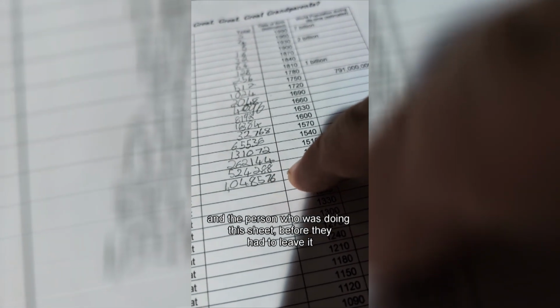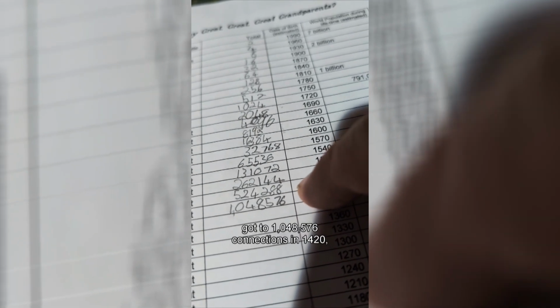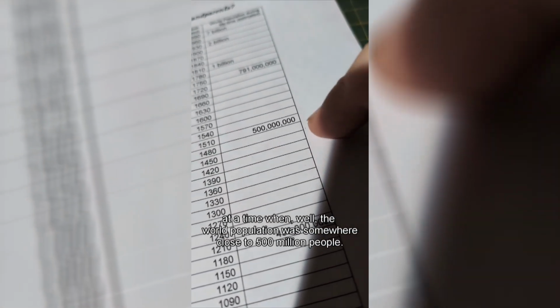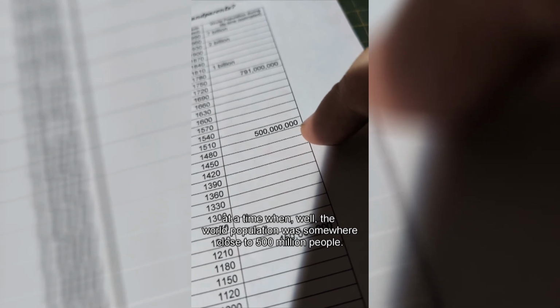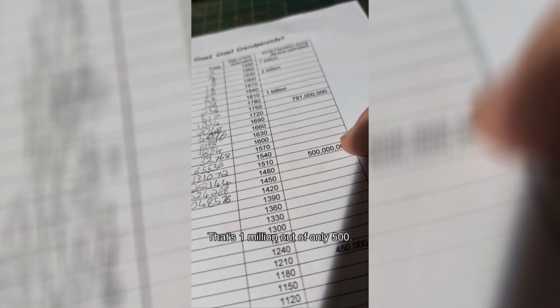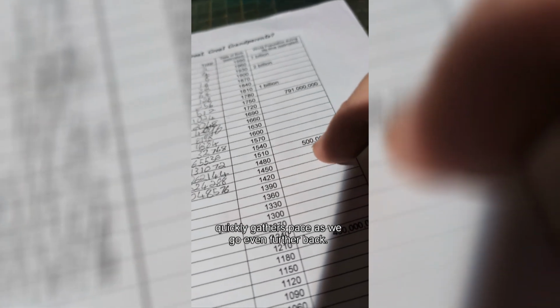We can continue down this list, and the person who was doing this sheet before they had to leave it got to 1,048,576 connections in 1420, at a time when, well, the world population was somewhere close to 500 million people. Now that's a significant percentage of that 500 million. That's 1 million out of only 500. That's a lot, and this quickly gathers pace as we go even further back.